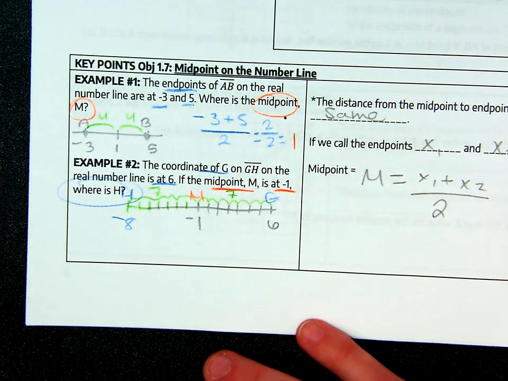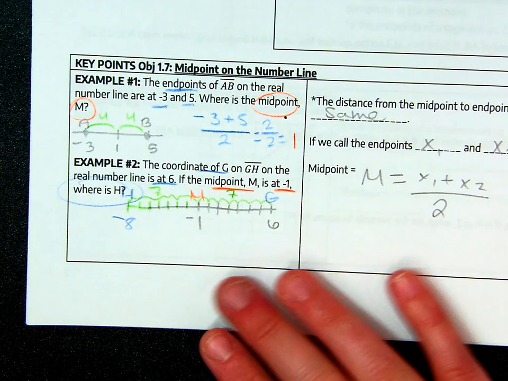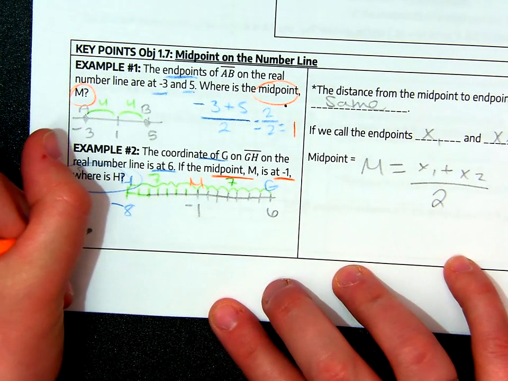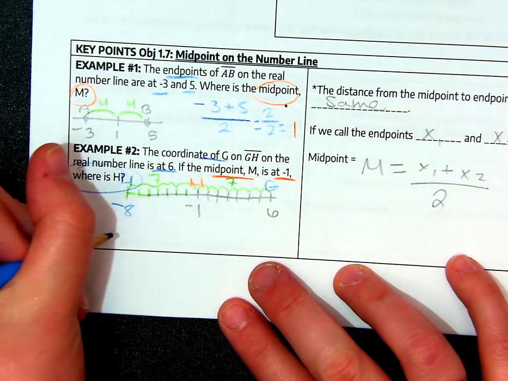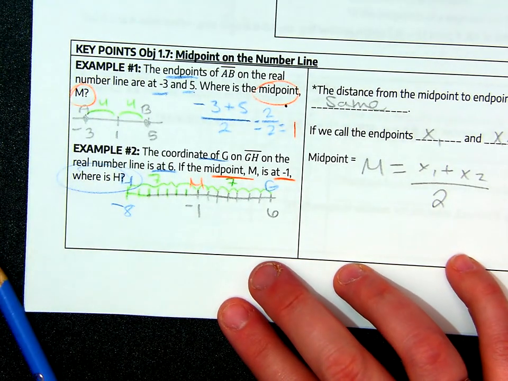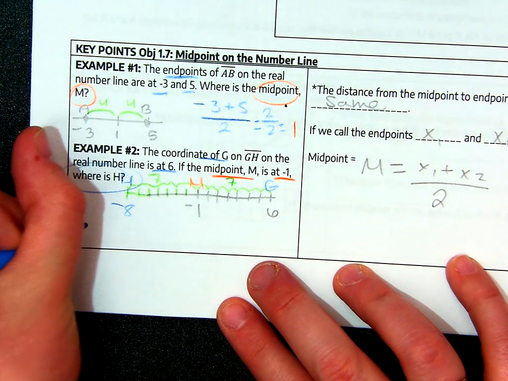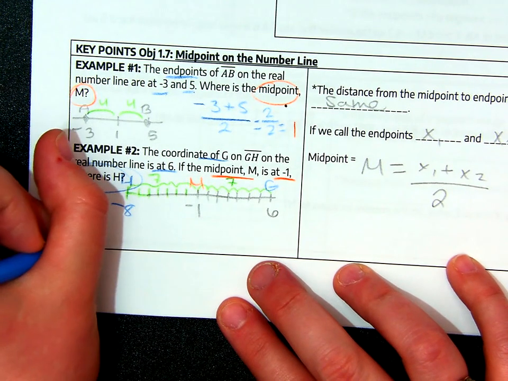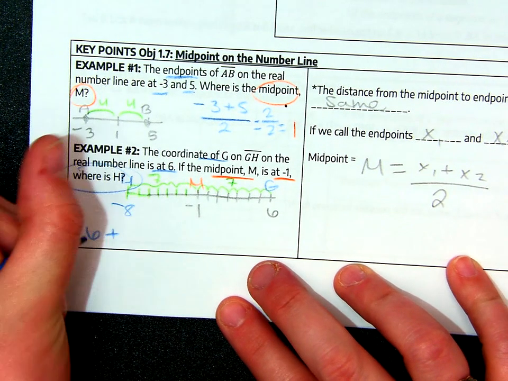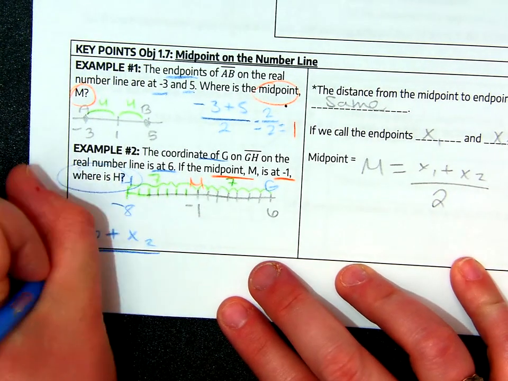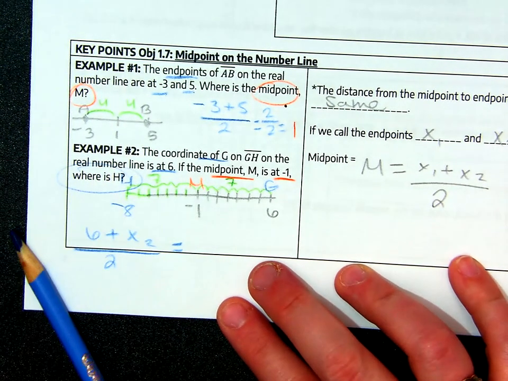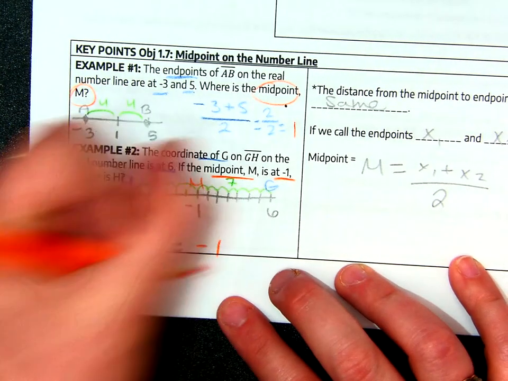Okay. I could also use this formula kind of backwards, where I think to myself, okay, I'm given an endpoint G, which was at 6, plus I don't know the other endpoint, so let's call it x2. But I know if I divide those by 2, it'll give me my midpoint, which was -1.